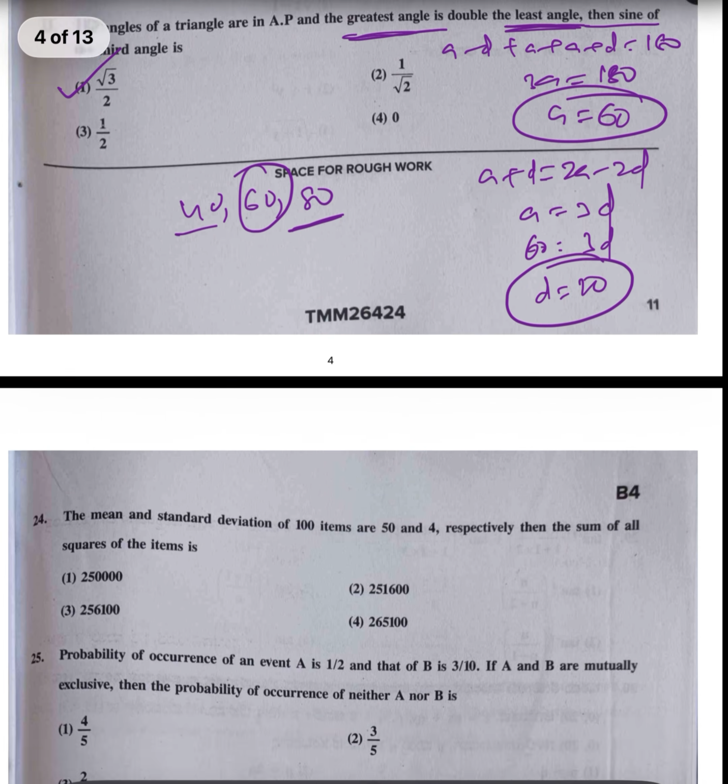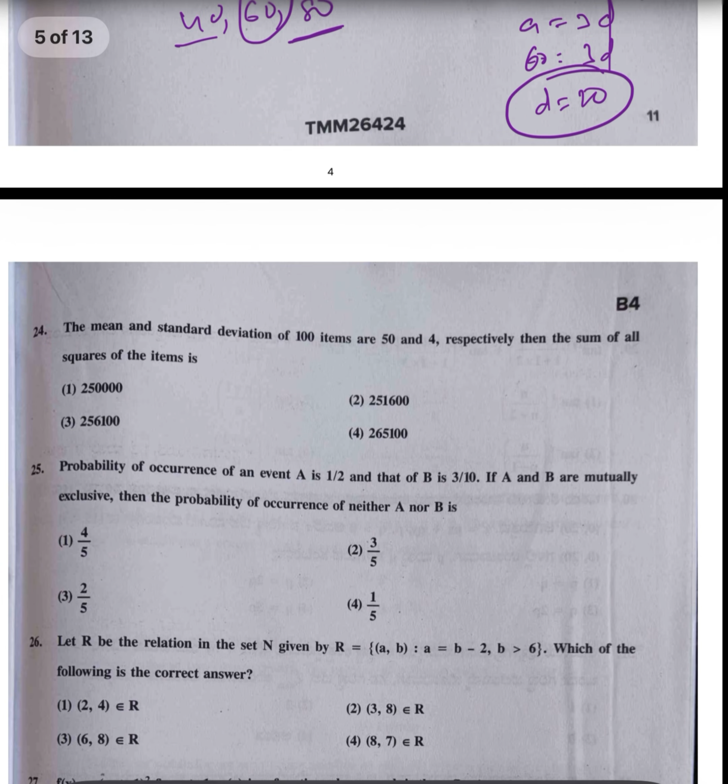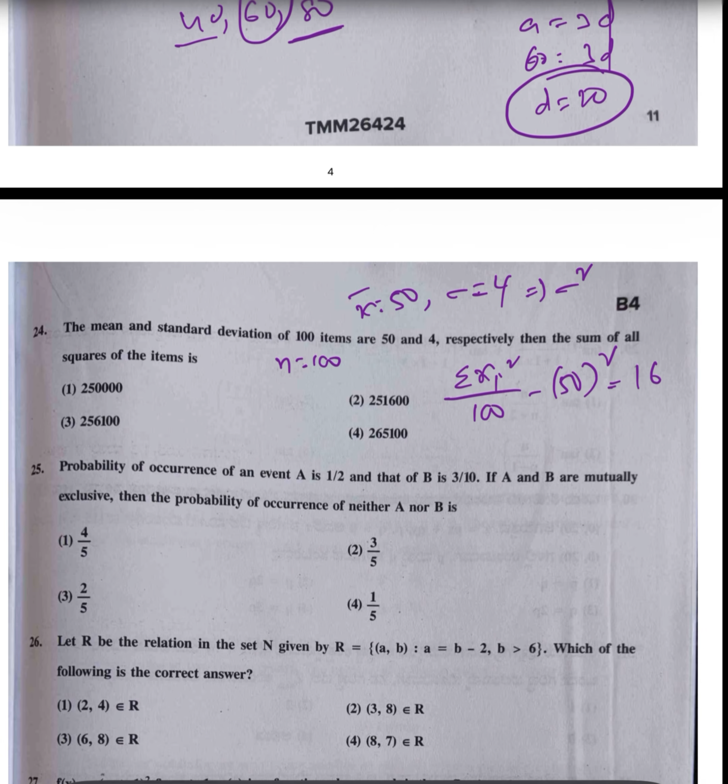Next, the mean and the standard deviation are given. The number of terms n equal to 100, the mean x bar equal to 50, and the standard deviation sigma equal to 4. Now coming to the formula, sigma xi square by 100 minus 50 whole square equal to 16, because I have written sigma square equal to 16. So after solving this, we'll get 2,51,600, right?